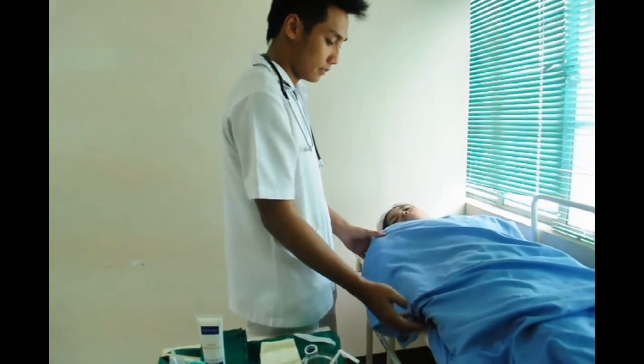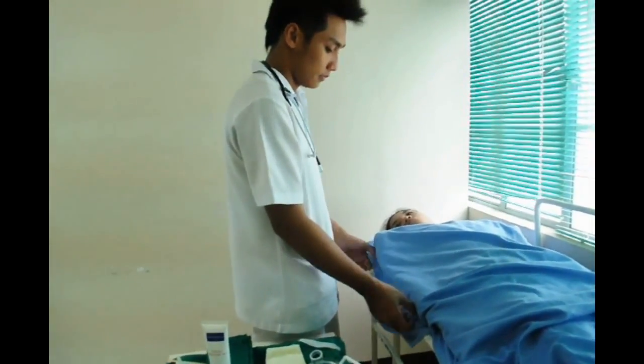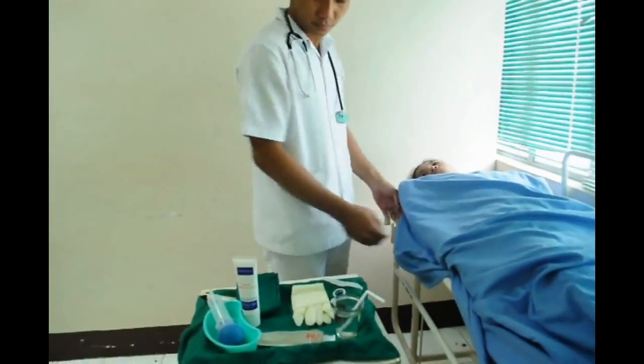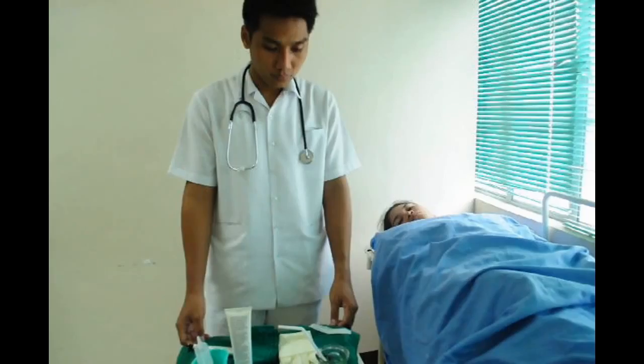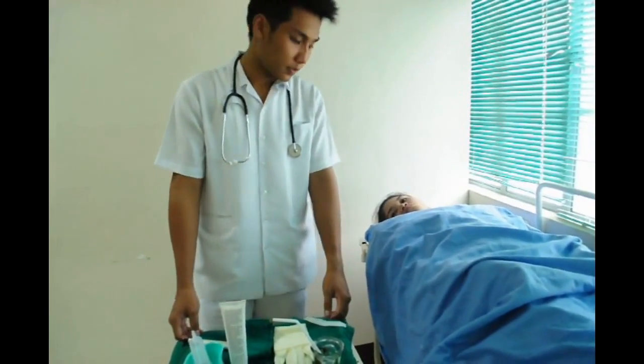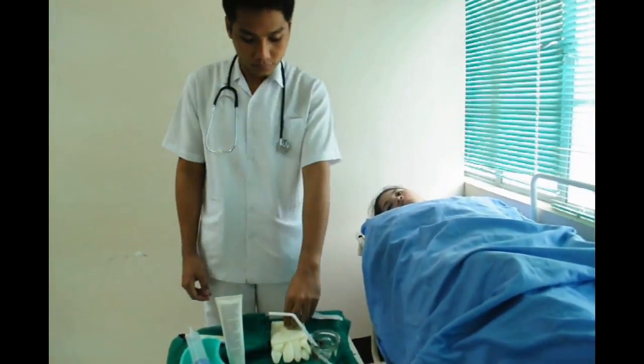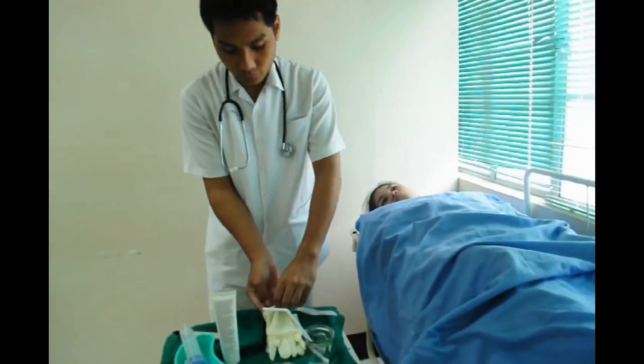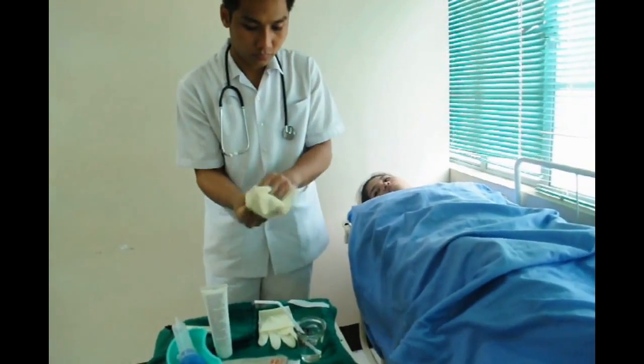Nurse Christian is now going to gather the equipment. This provides an organized approach to tasks. After performing hand hygiene, Nurse Christian is going to put on non-sterile gloves. This reduces the transmission risk of infection.